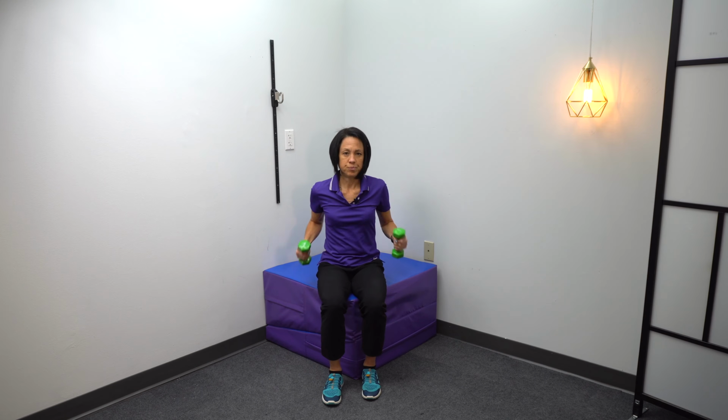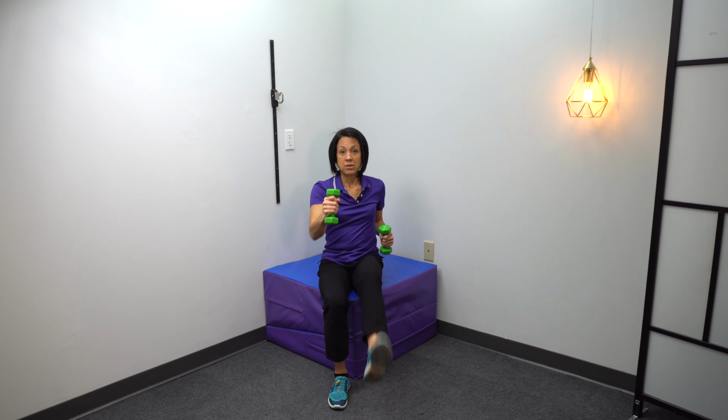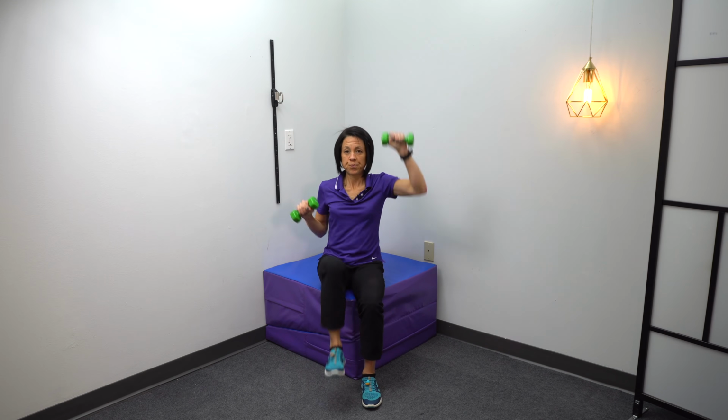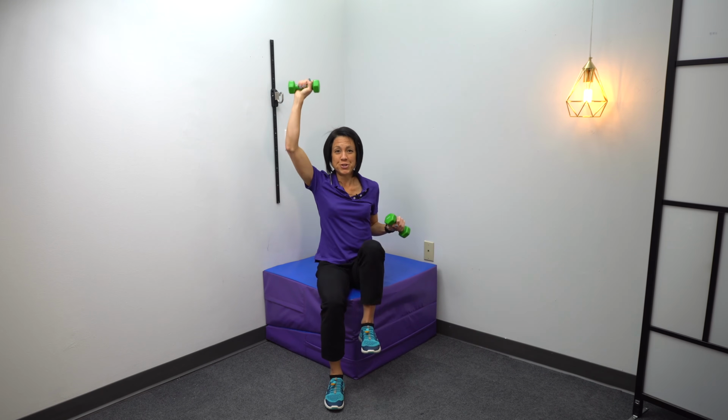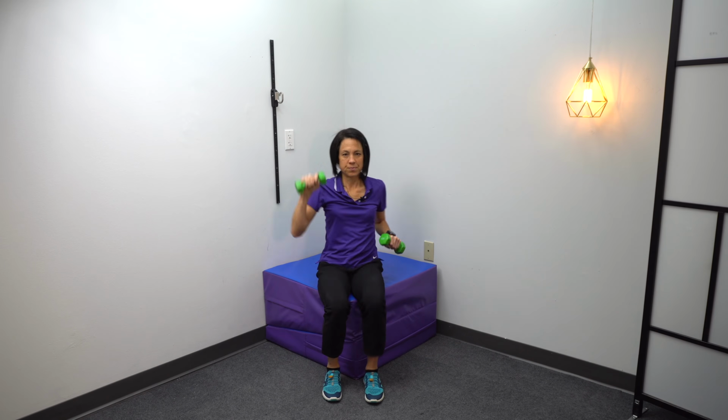If that's pretty easy for you, you can add some weights. You can punch forward, or you can punch up. Or if you want to challenge your brain a little bit, you can go two up, two out, two up, two out, two up, two out. And you want to do that for 60 seconds.